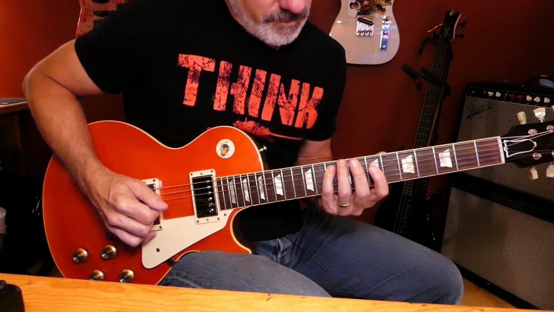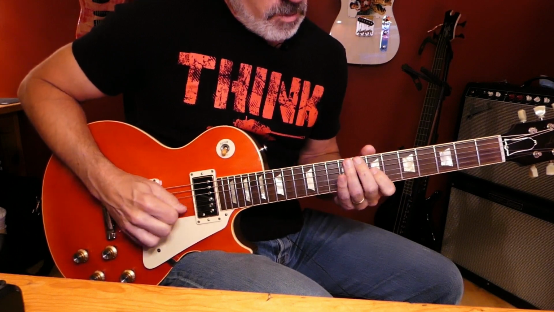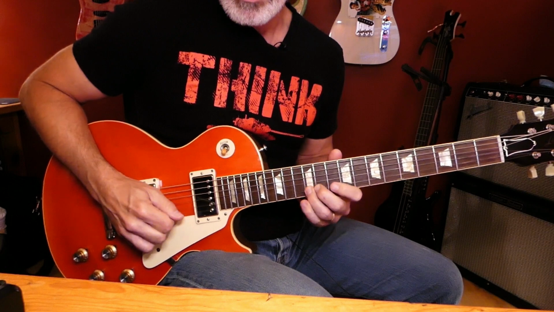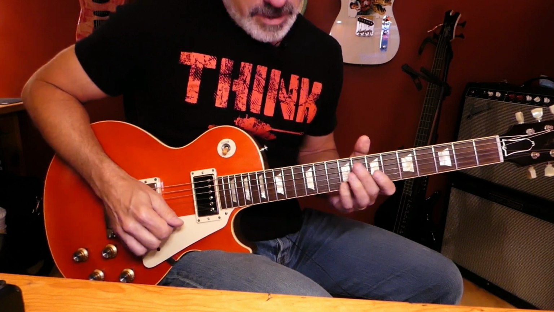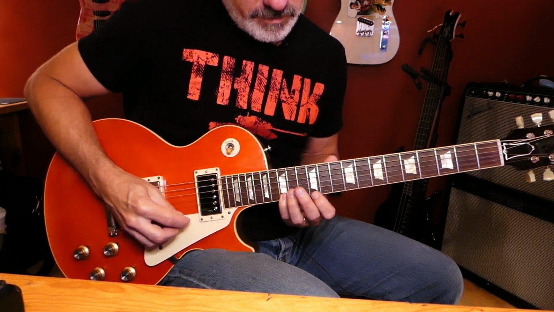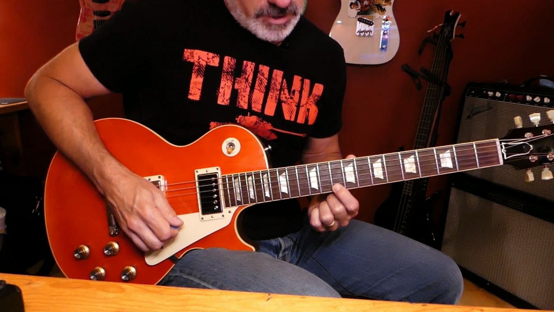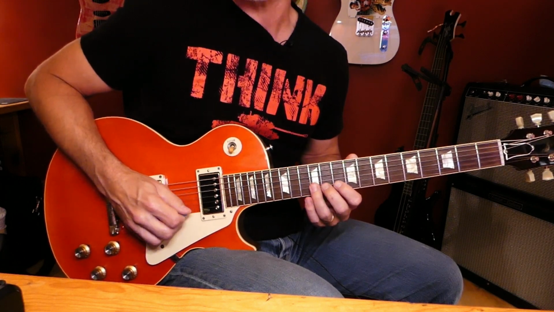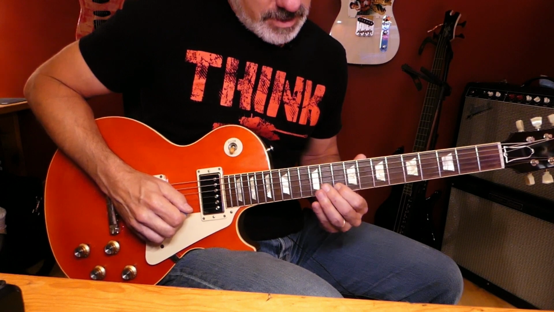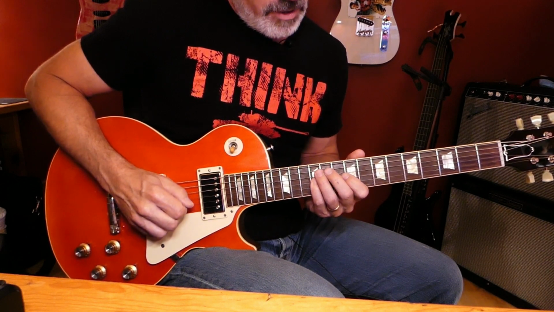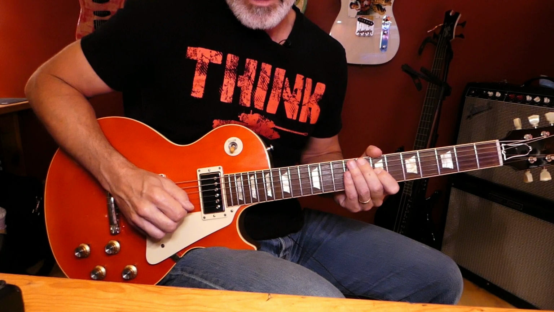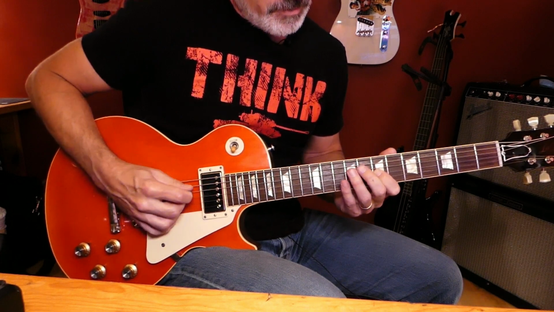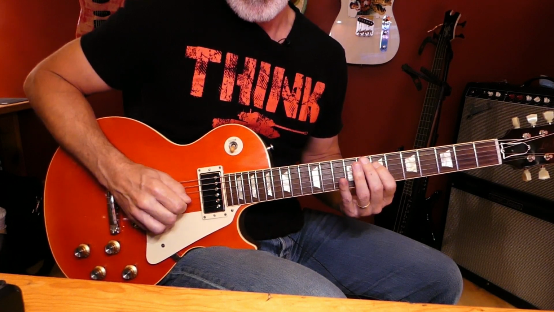And you can see each one of those as 3 notes per string. 1, 2, 3, 1, 2, 3, 1, 2, 3, 1, 2, 3, 1, 2, 3. Descending it looks like this. 15, 12, 10 on the E string. Then to the B string is 12, 11, 10. Then on the G string it's 12, 9, 7. Then on the D string it's 9, 8, 7.